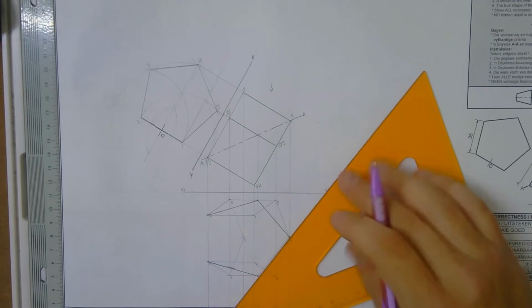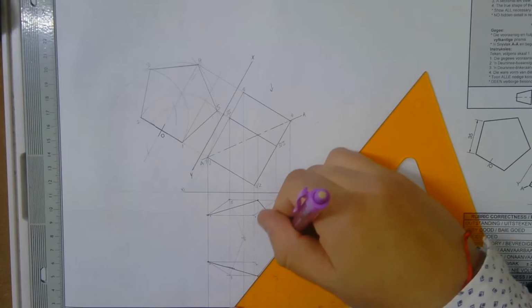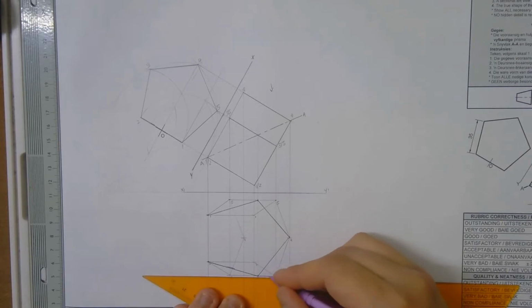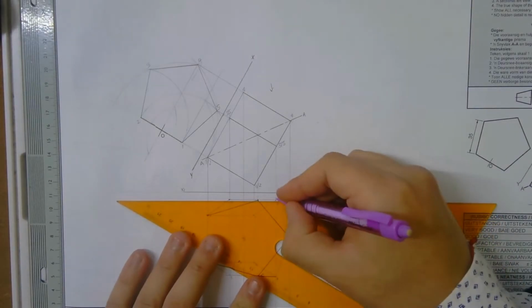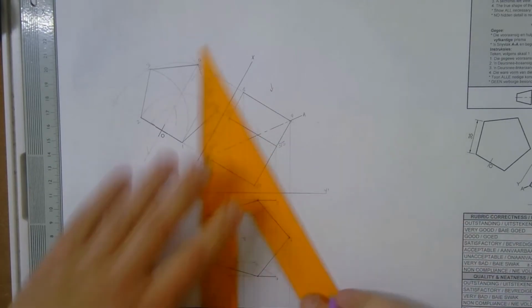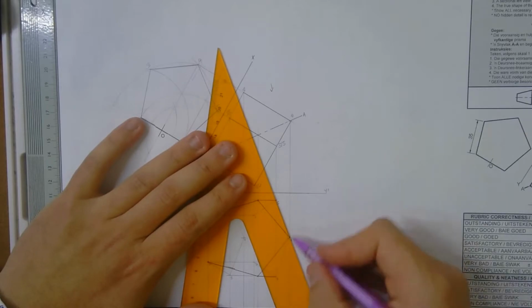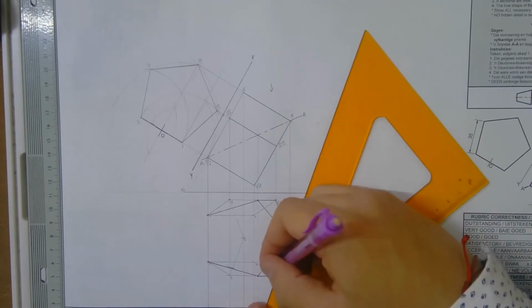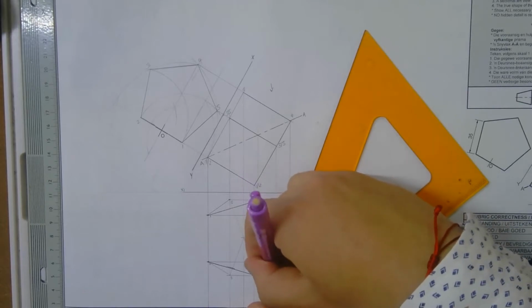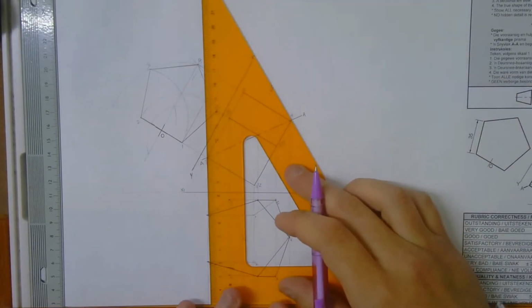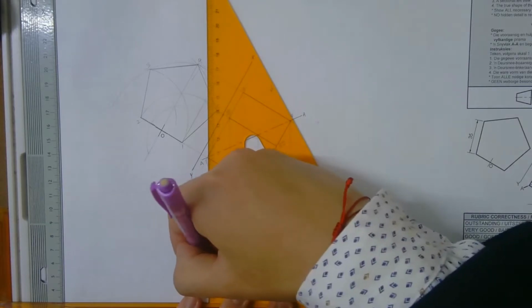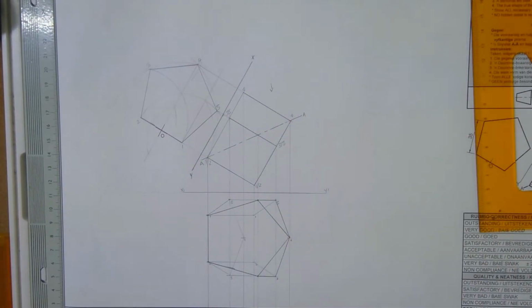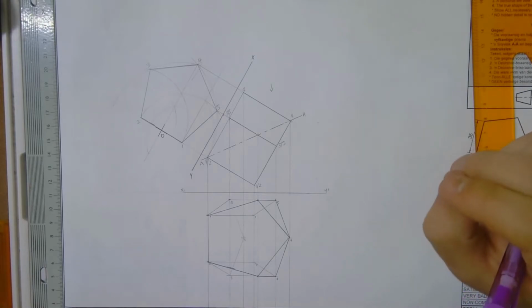So we drew the pentagon together. Okay, see what I've shown there? What does it still need?